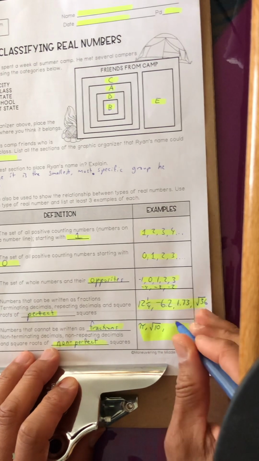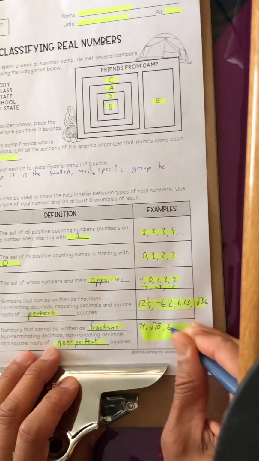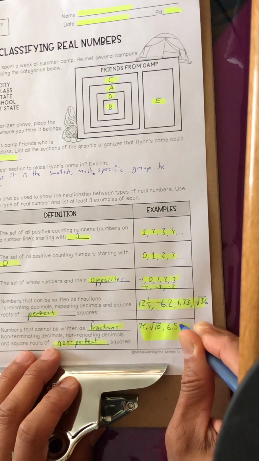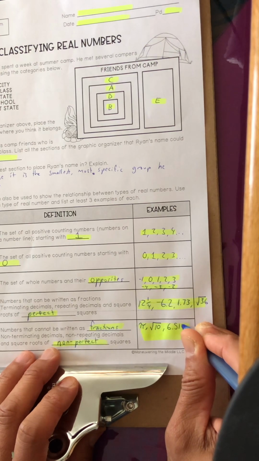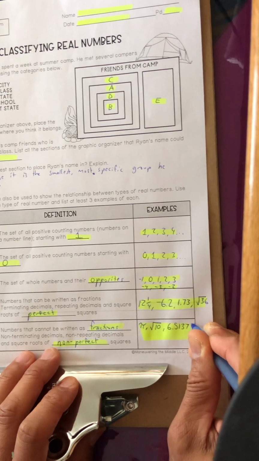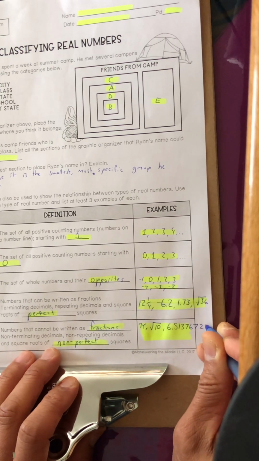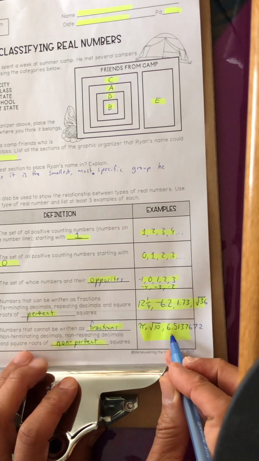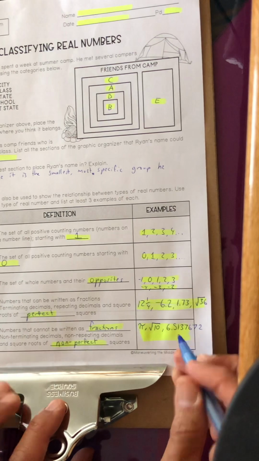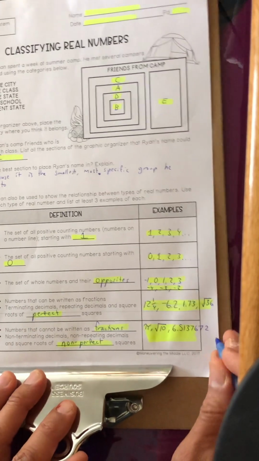What else can we put here? We could just put some random decimal that doesn't repeat the same digit over and over. It gives us a long sequence of never-ending numbers. So non-terminating, non-repeating decimals, okay, those are irrational. What else can we put down?